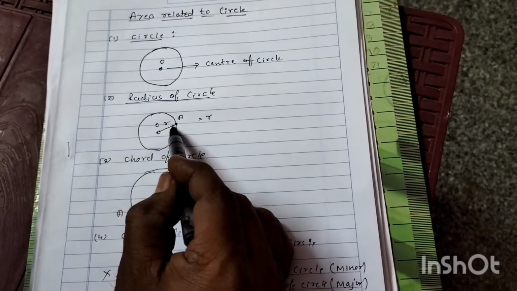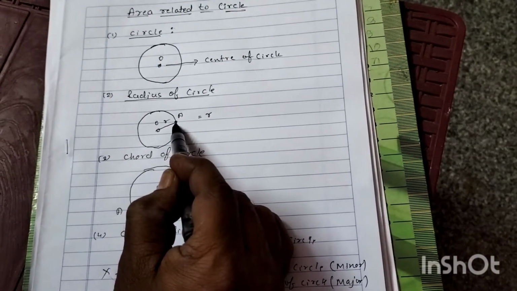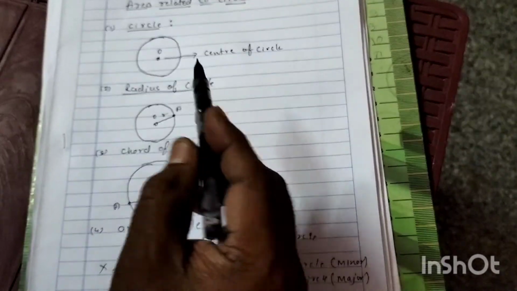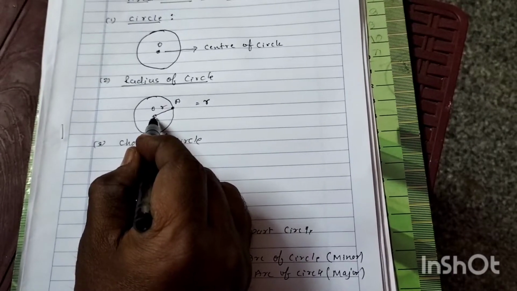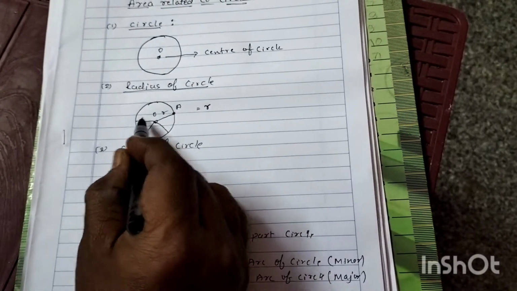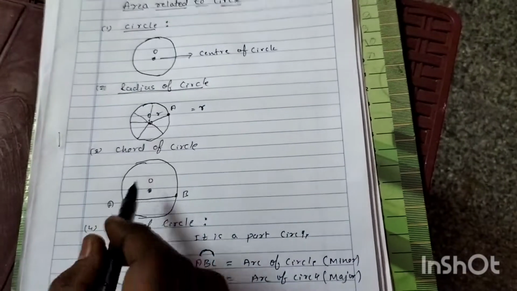It is a line segment joining the center of the circle to any point on the circle, and it is denoted by the letter R. Also I explained that the radii of the same circle are always equal. If you draw many radii, all lengths are equal.